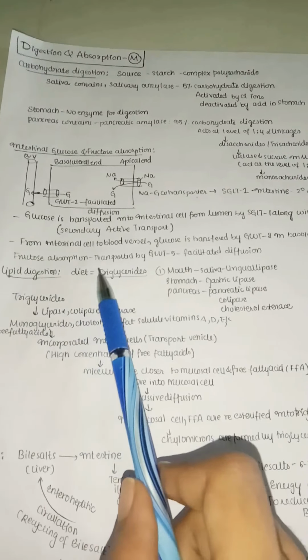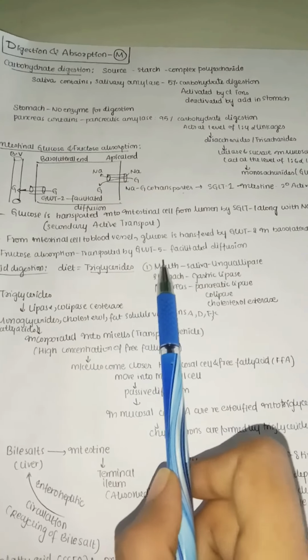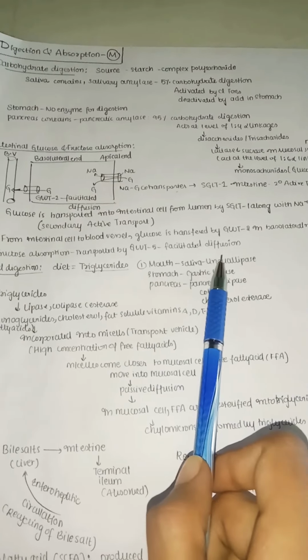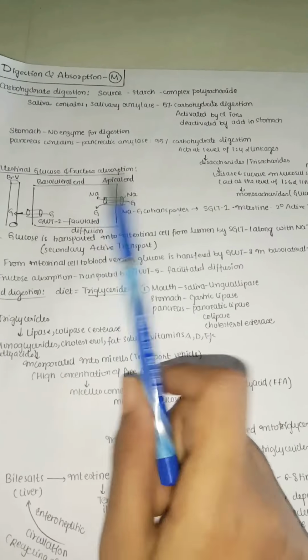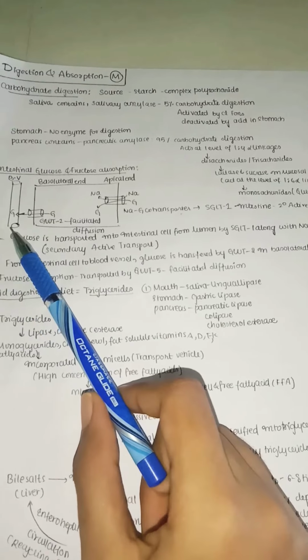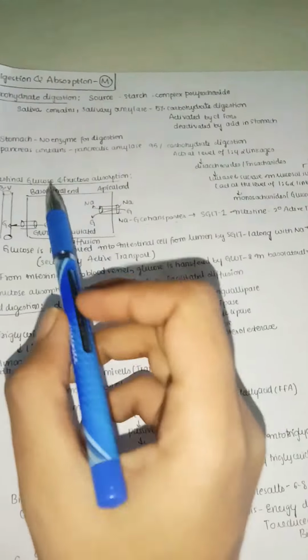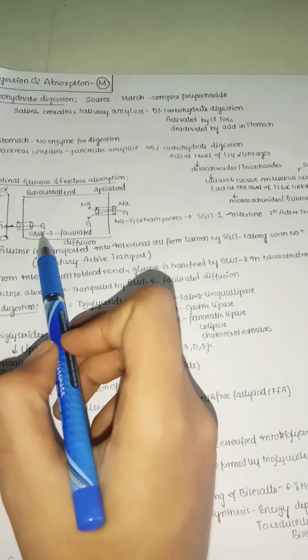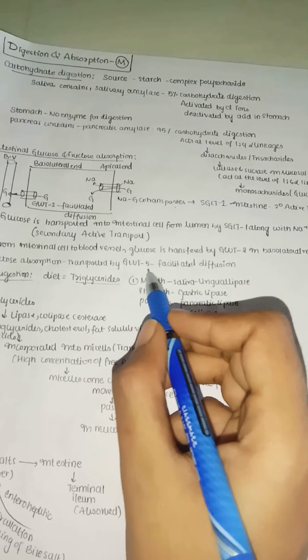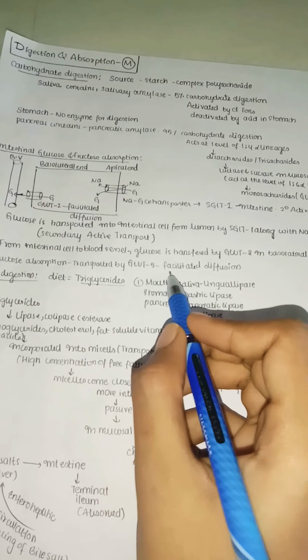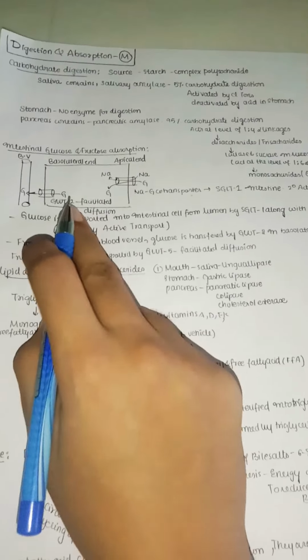Fructose is absorbed by GLUT5, that is facilitated diffusion. As we said, glucose and fructose are both monosaccharides. Glucose has this kind of pathway, whereas fructose follows the same, but the only difference is that instead of GLUT2, it uses GLUT5. How to remember it uses GLUT5? 5 starts with F, and fructose also starts with F, and F again for facilitated diffusion. So GLUT5 instead of GLUT2 in the case of fructose.